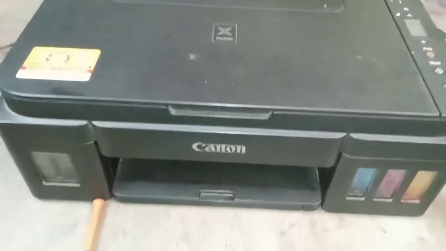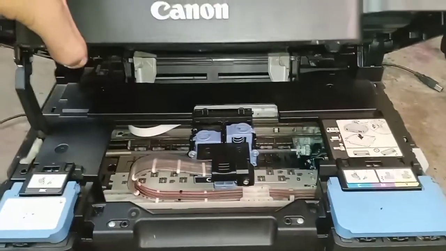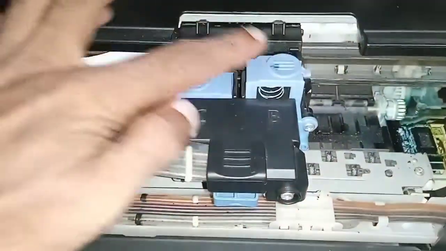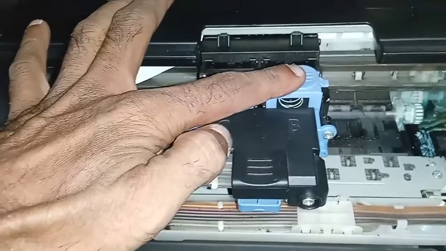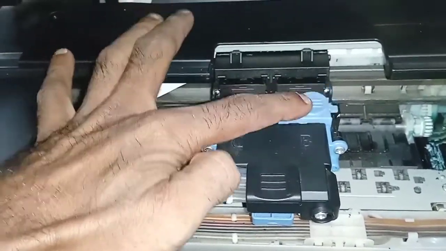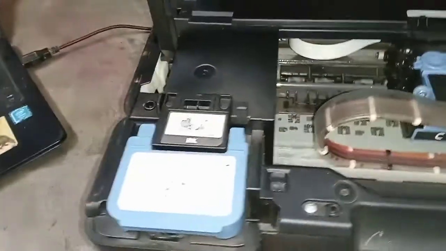First we are going to check the top cover of the cartridge whether it is okay or not. You can see the black side is open. Push it properly and everything is okay. And let's check.